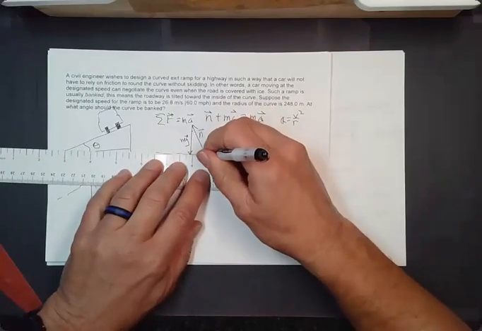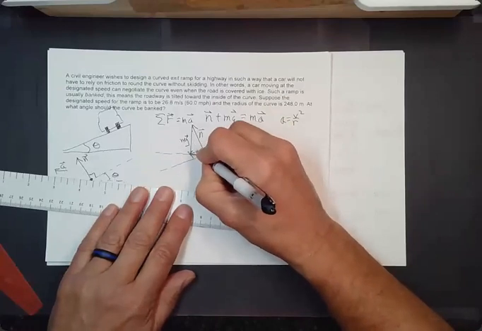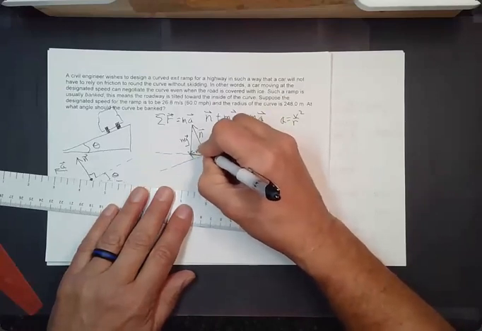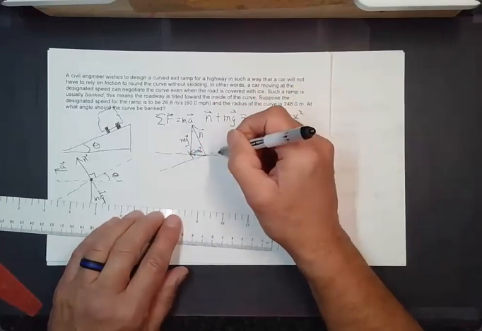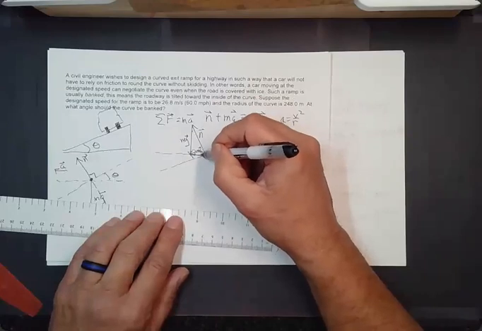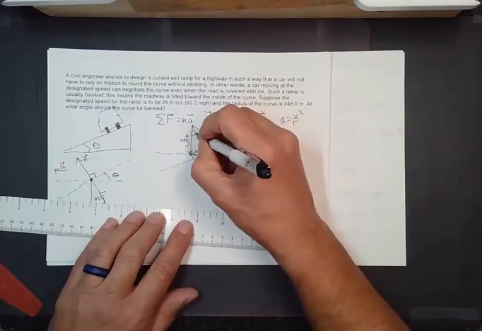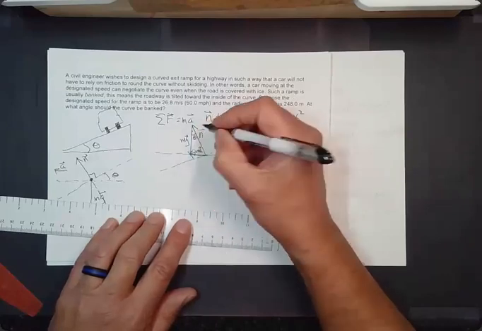So ma is going to be right here. I think I can do it. That angle is theta, this is 90 minus theta, and that makes this one our angle theta again. We're trying to get theta.